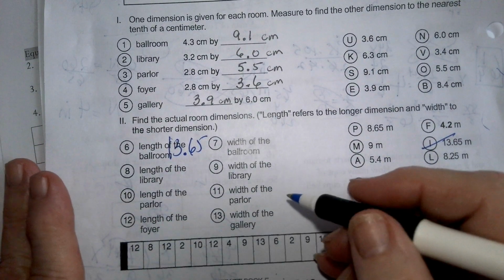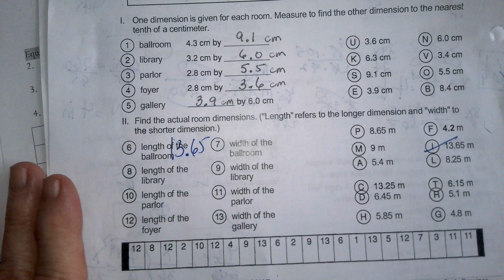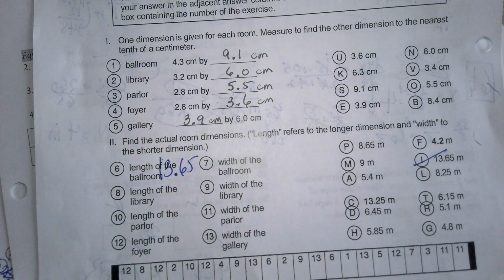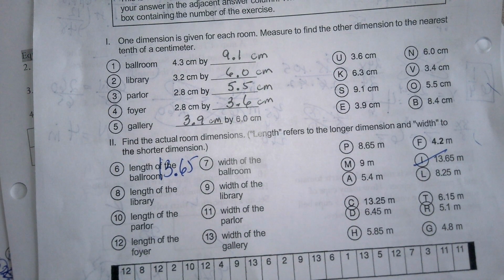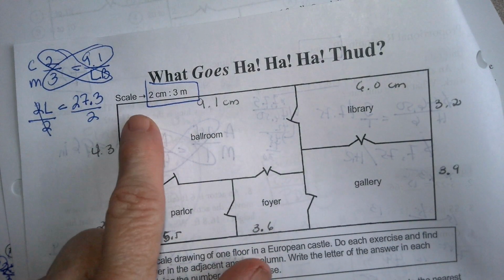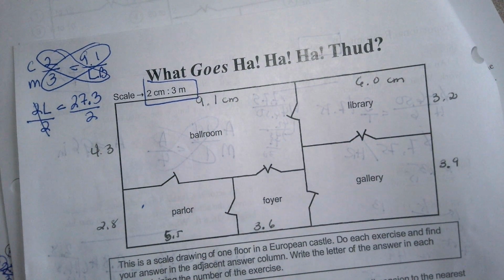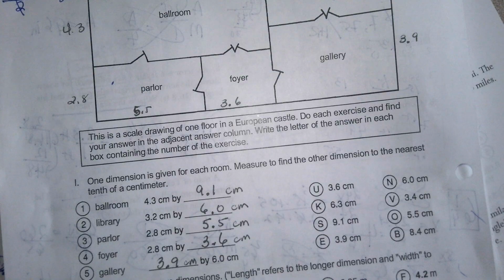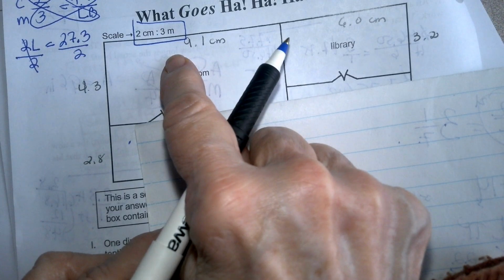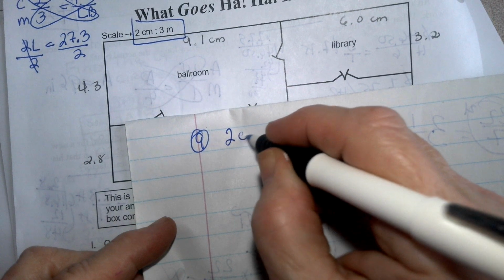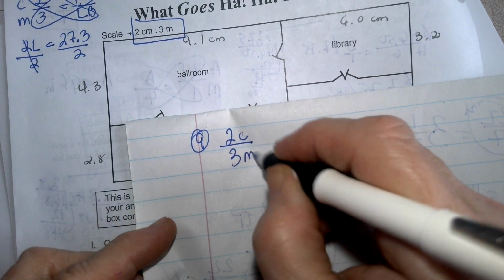So do the same thing, but this time I want the actual width of the library. So what do you have to start with? You always start with a ratio. What ratio do you know? Sam is correct. Your ratio is right here. So this is the ratio for the whole thing. So for the number, what did I say? The number 9. So for the number 9, you're going to use your 2 centimeters to 3 meters.